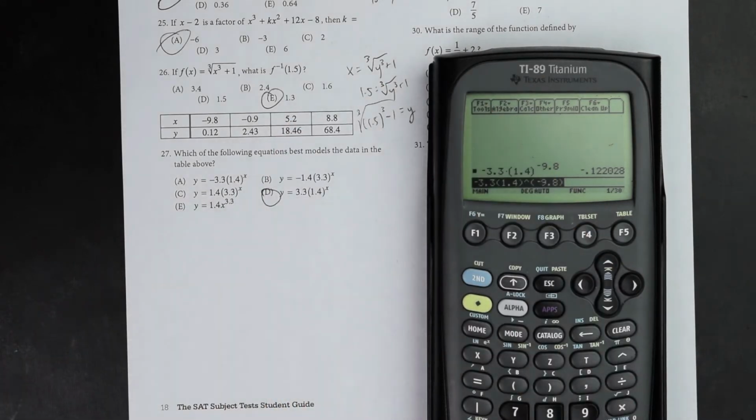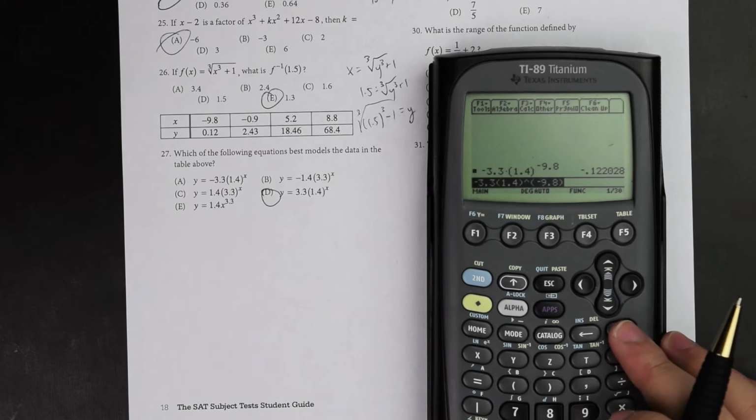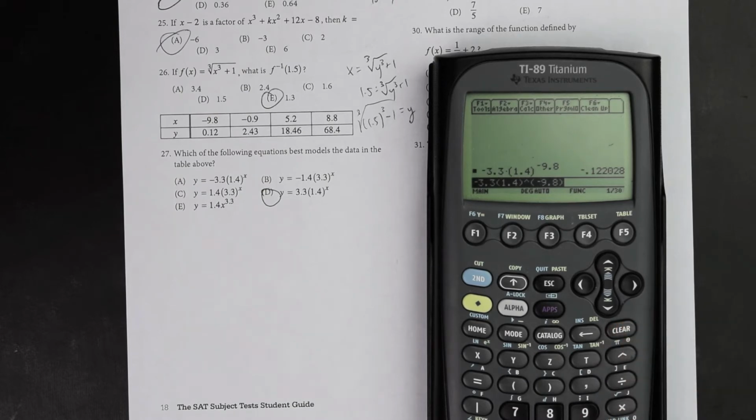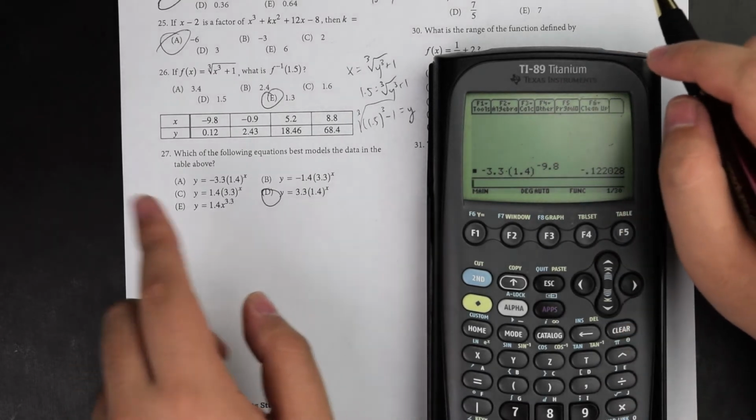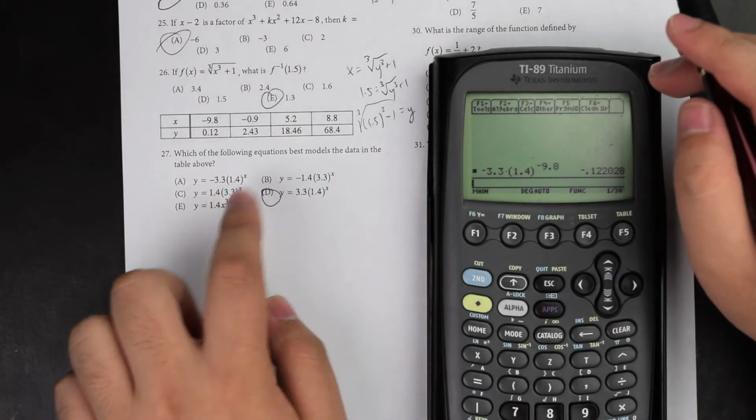Okay, so for number 27, my final answer is D. For this question, it's not as complicated, so I'm not going to take out a separate piece of paper to explain this. This question is more of an idea or a concept that's brute force based. First, I noticed that they gave me multiple equations right here.